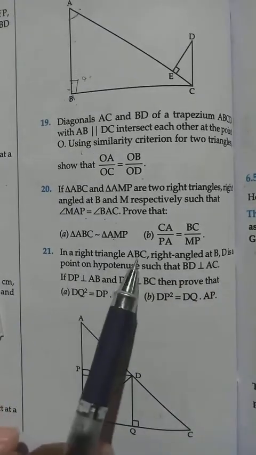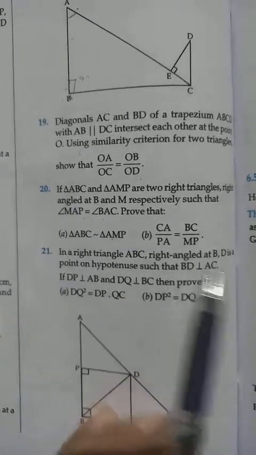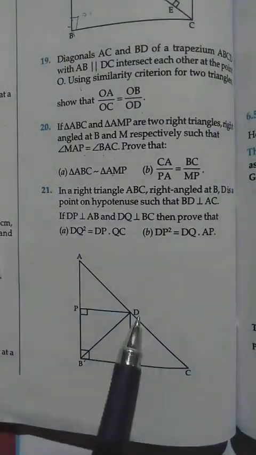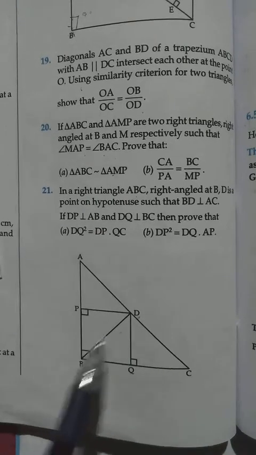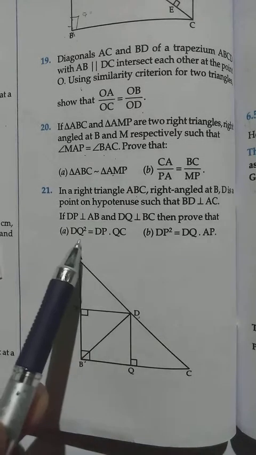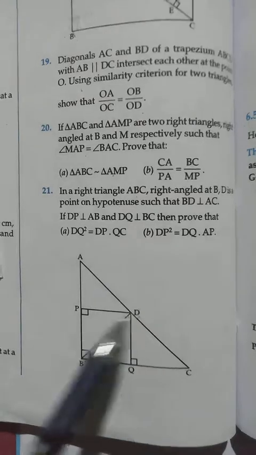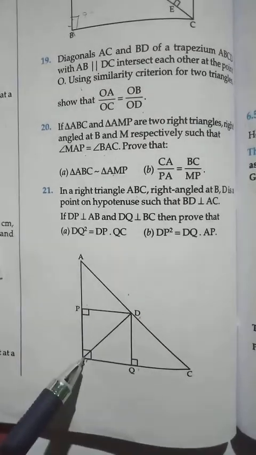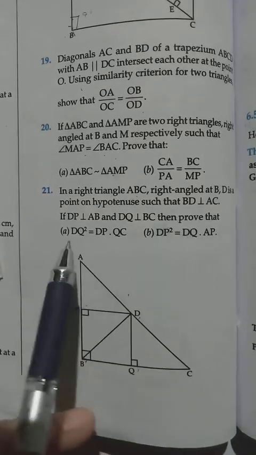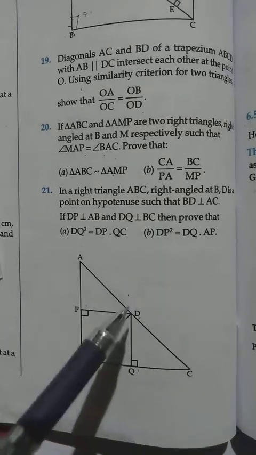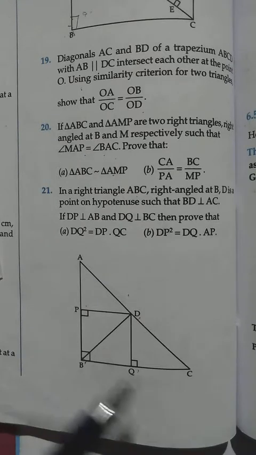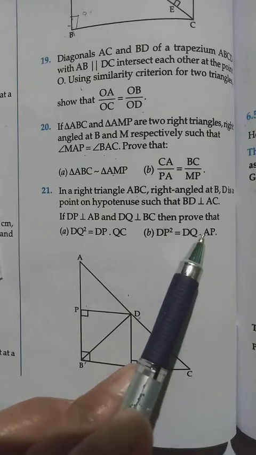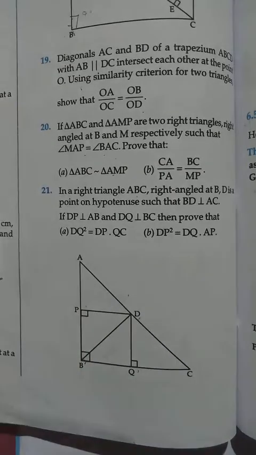We have a right triangle ABC, with right angle at B. Then D is a point on the hypotenuse such that BD is perpendicular to AC. Then we also have DP perpendicular to AB, DQ perpendicular to BC. So we need to prove DQ square equals DP into QC, and DP square equals DQ into AP.